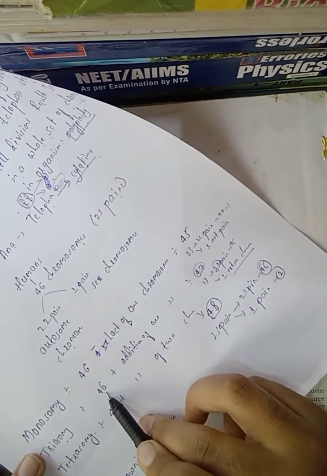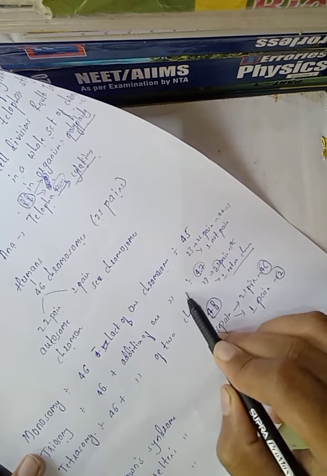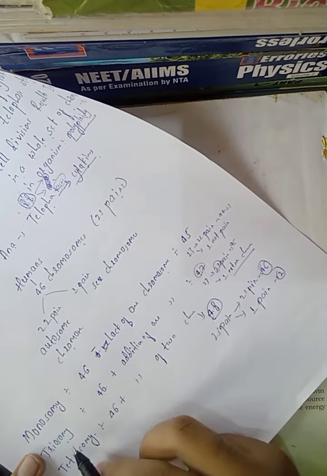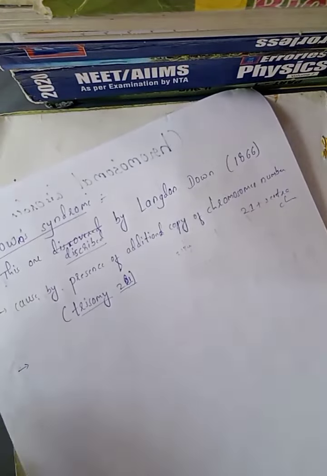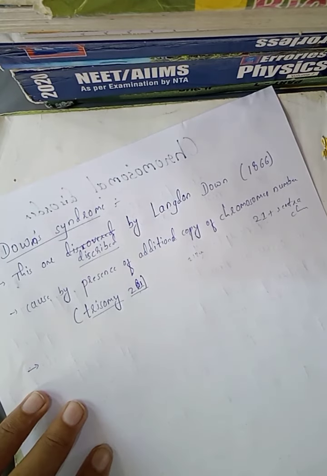Here I will explain. Trisomy means 46 chromosomes plus the addition of one chromosome, which becomes 47. In trisomy 21, it is chromosome 21 that has another extra copy present.